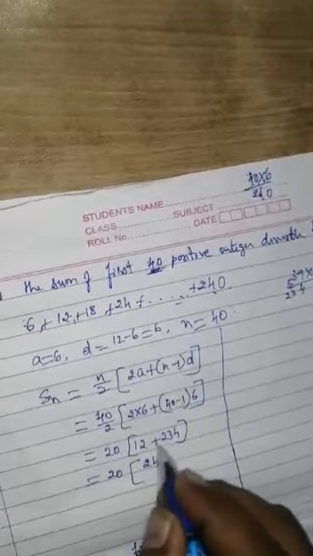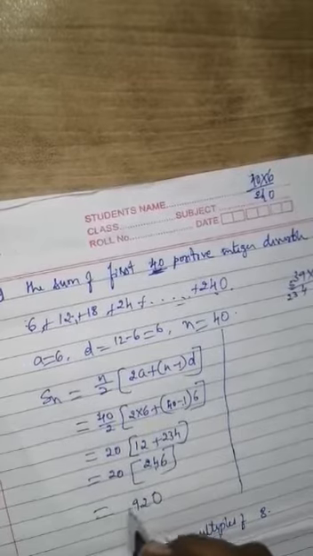39 into 6, 9 sixes are 54, 3 sixes are 18 plus 5 is 23, so 234. Okay, 20 into 246. So what will happen? 0 as it is, 2 sixes are 12, 2 fours are 8, 9, 2 twos are 4. 4920 is the answer.